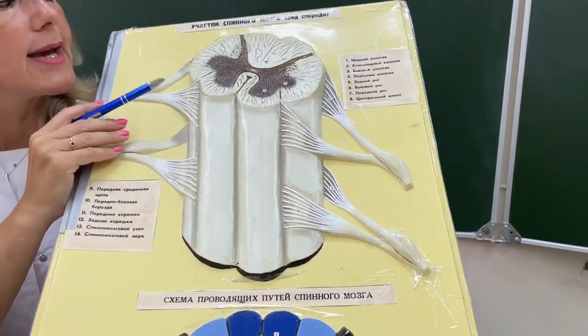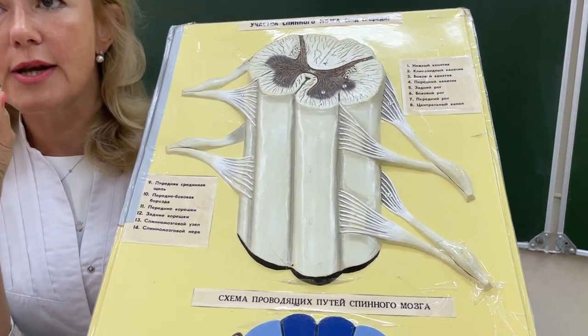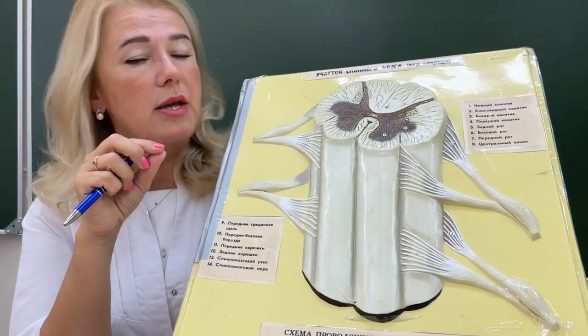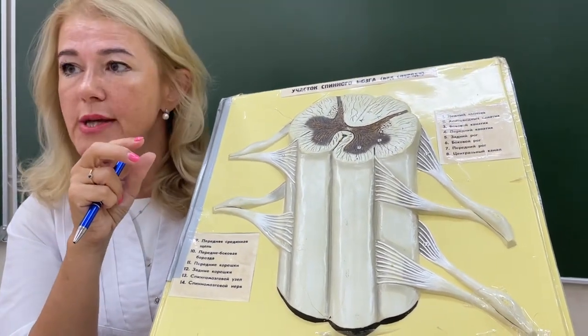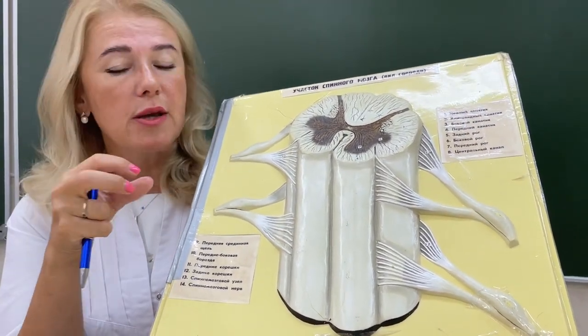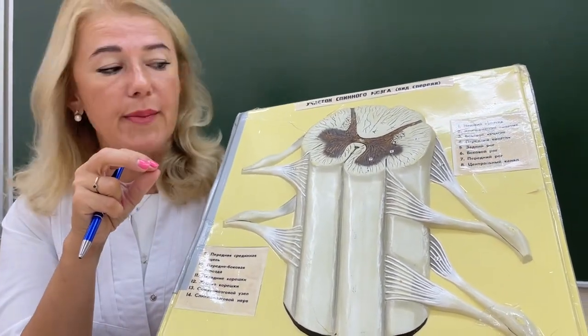What does it mean, gray matter, gray substance? It's formed by the nuclei. It means that the bodies of neurons form it. These bodies are congested to form the nuclei.